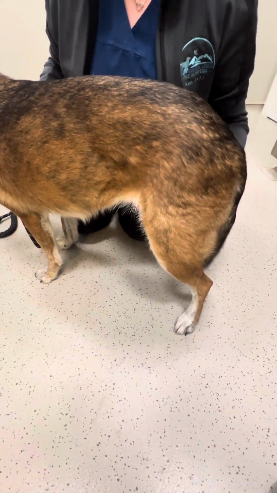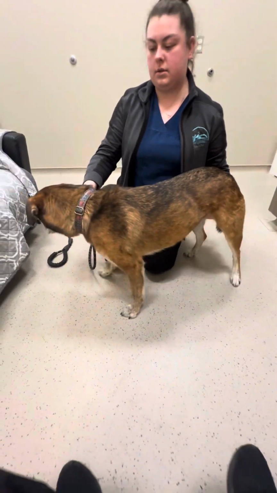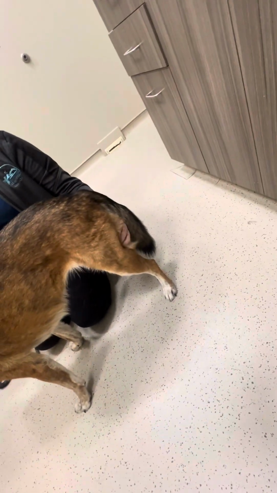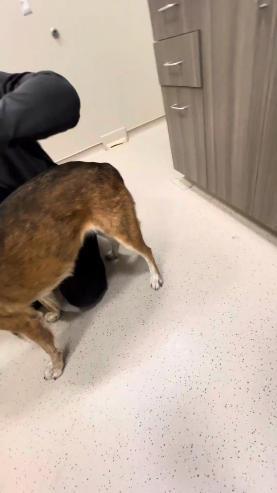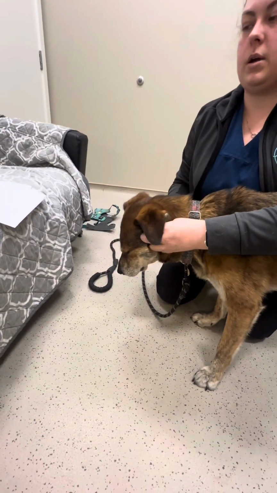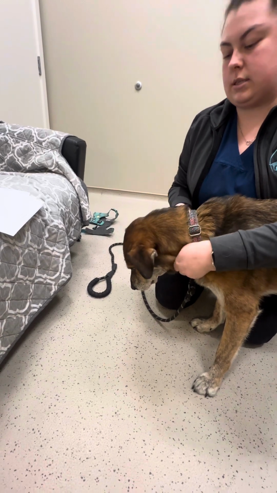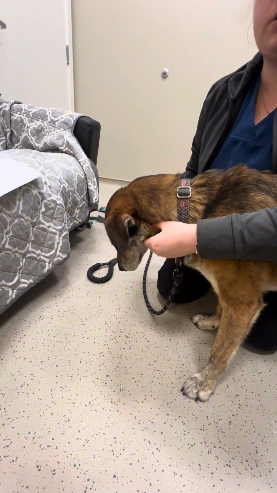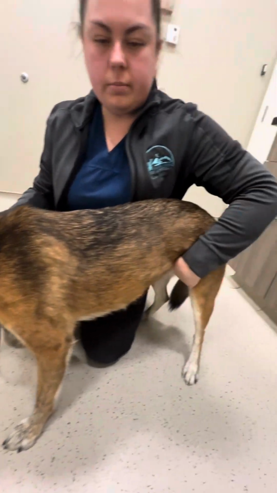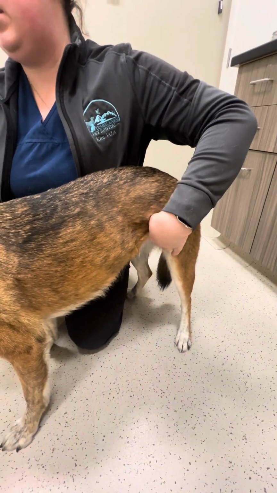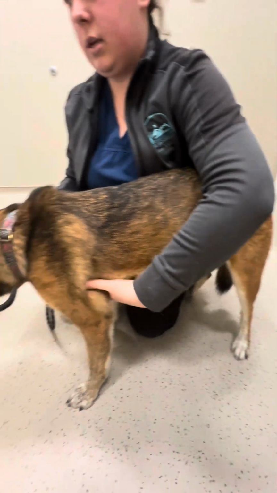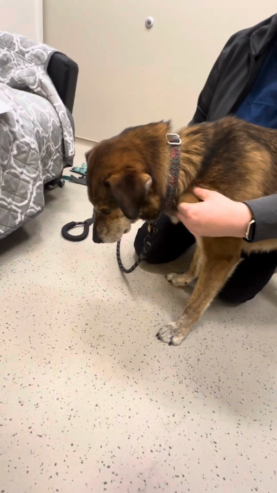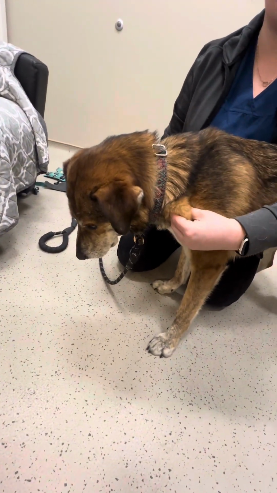And then the lymph nodes. So we have the popliteal lymph nodes, which are in the back limbs here, and then the parotid, which are up kind of behind the ears, and then the mandibular lymph nodes are under the mandible. The inguinal is going to be up in the inguinal region, then the axillary, which is in the armpit, and then the prescapular lymph nodes are in front of the scapula.